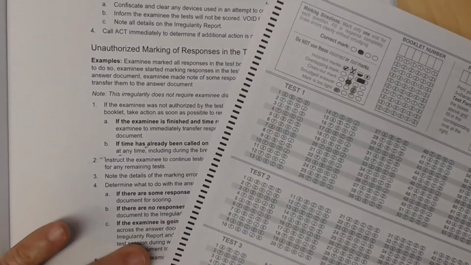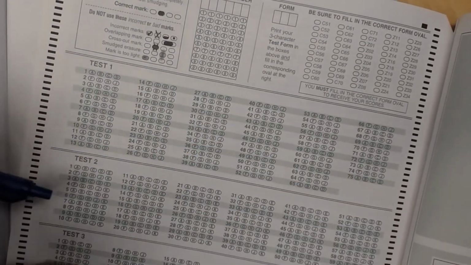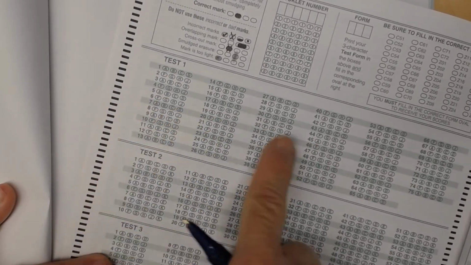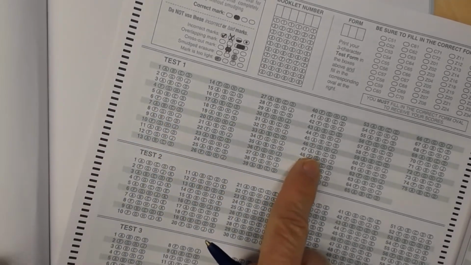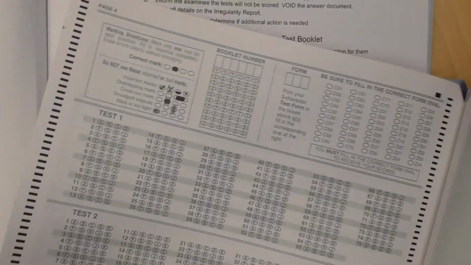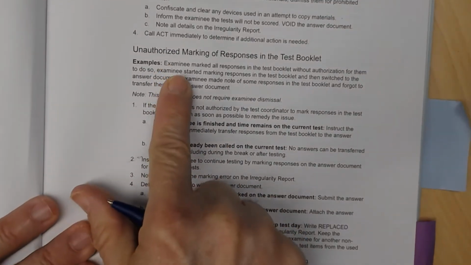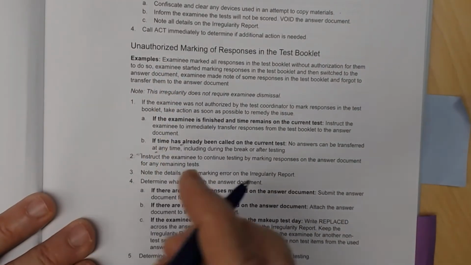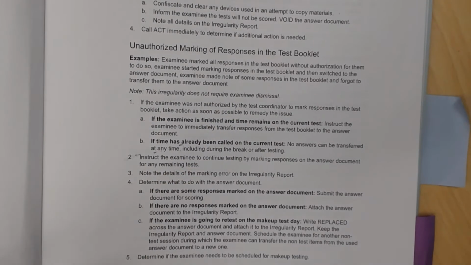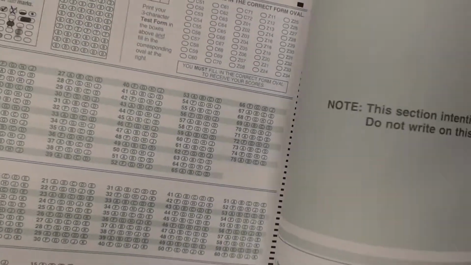If you notice halfway through the test that nothing's been bubbled, that they've been circling their answers in the test booklet, you need to inform them to quickly go and bubble their answers before time is called, because once time is called, they will not be able to complete this. This is unauthorized. Note this irregularity does not require examinee dismissal. It's not prohibited behavior, it's just an irregularity.